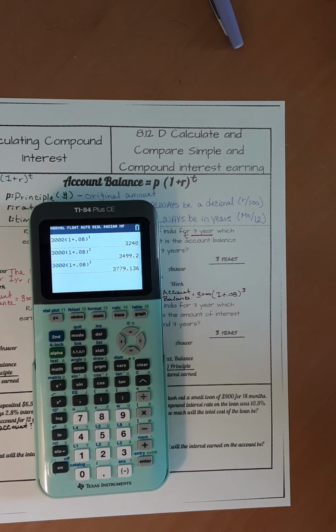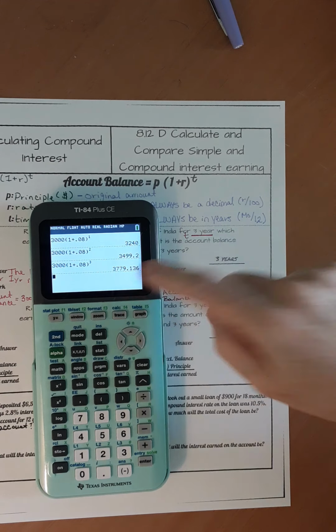What would be a good sentence for this answer?